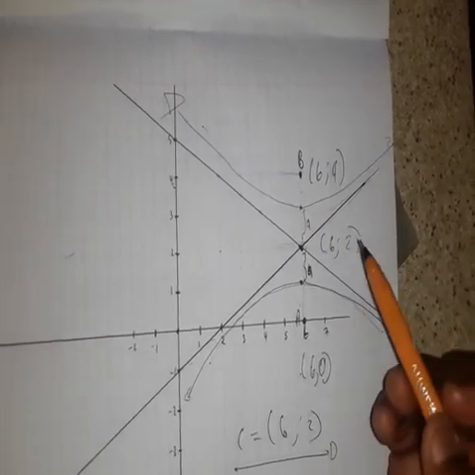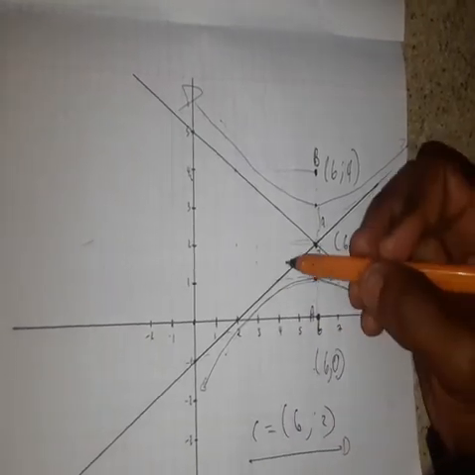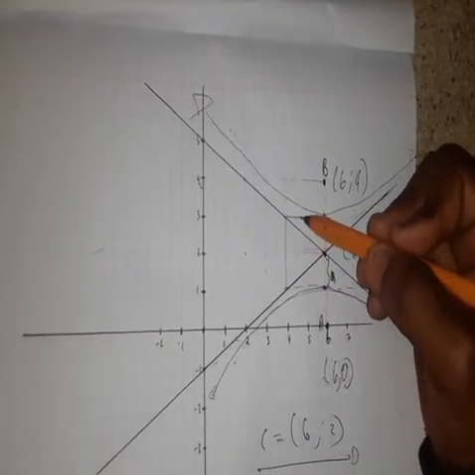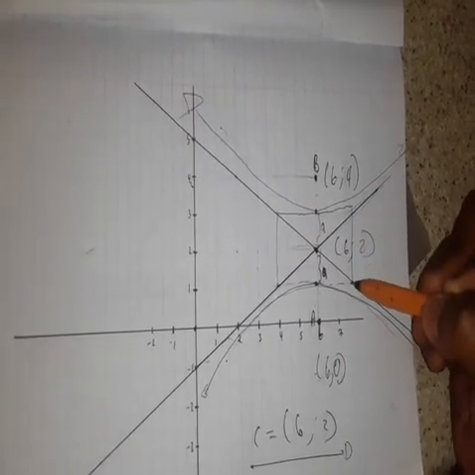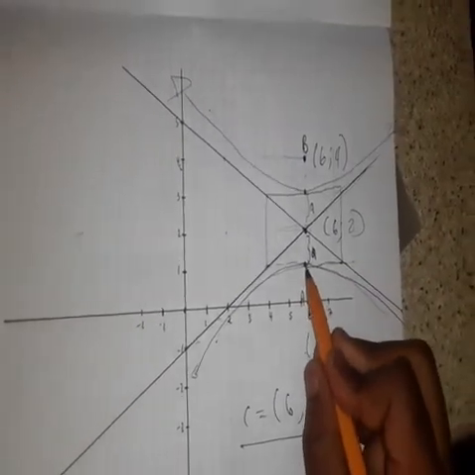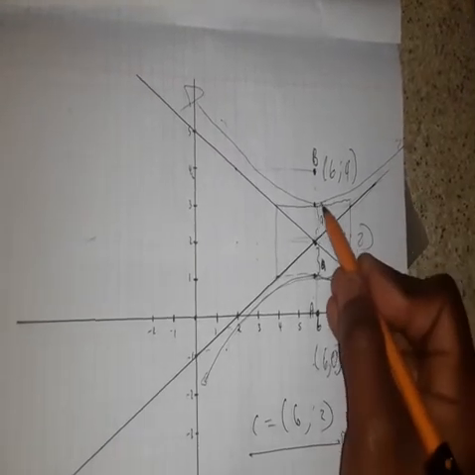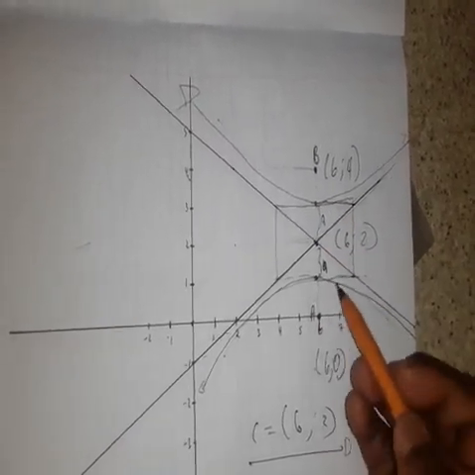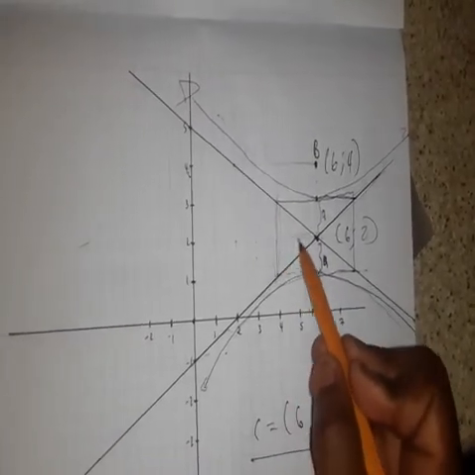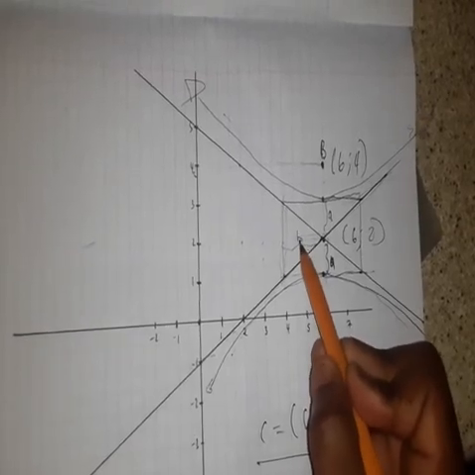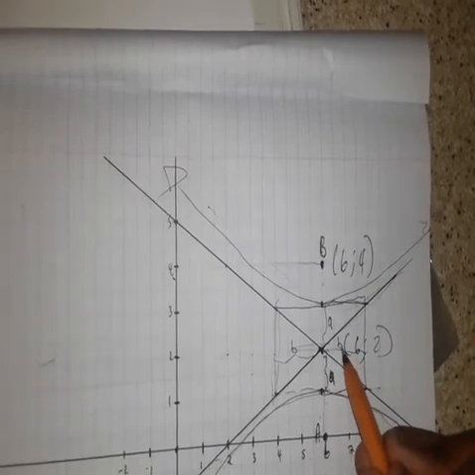Now remember, there's this box that is formed. This box, I'm going to draw it straight. From the center to this point on the box, it's b. And from the center to this side of the box, it's b too.